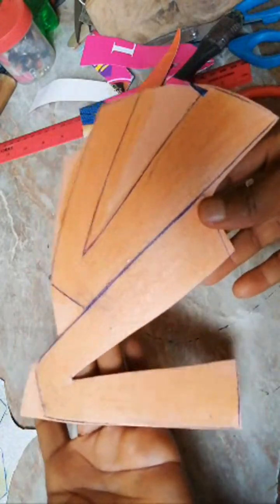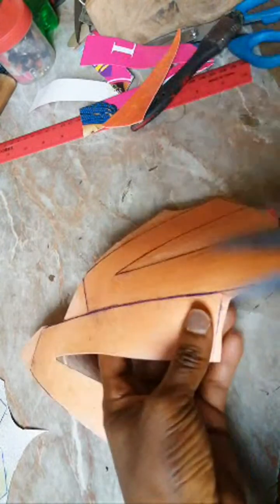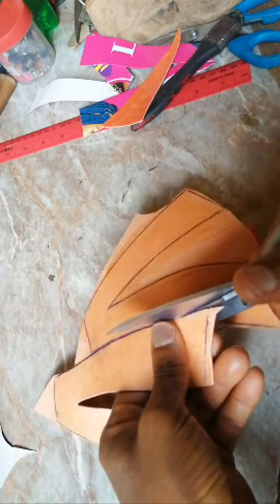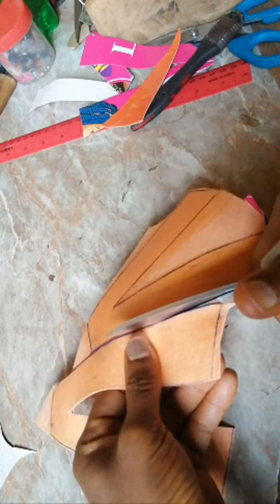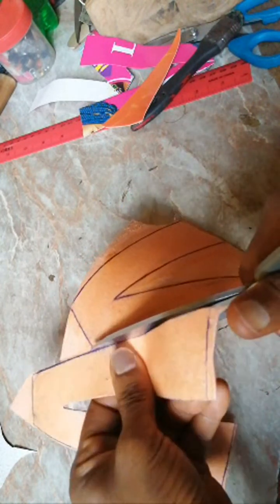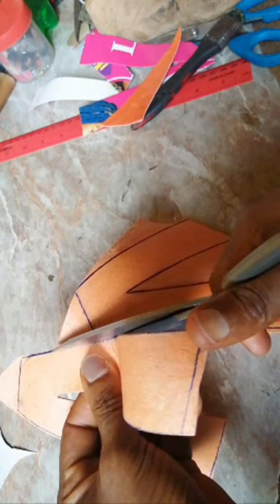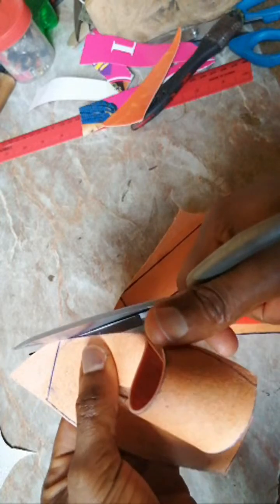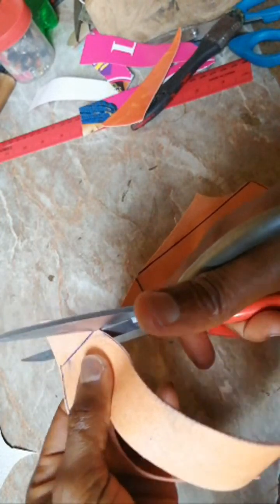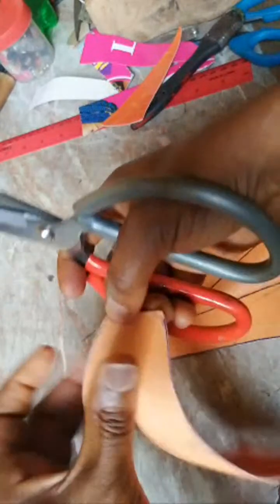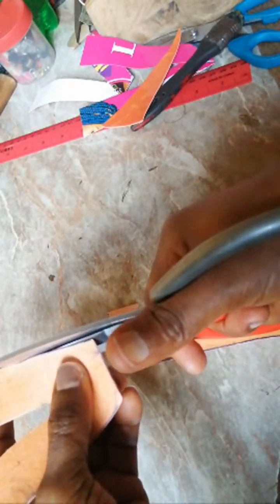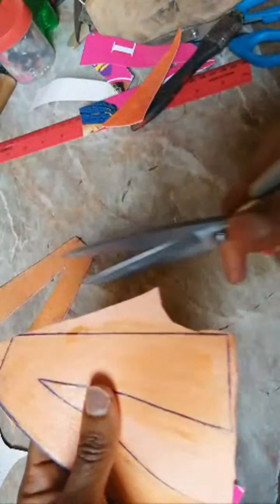So you can see how smooth it looks. It's not like there's anything attached to it. Just make sure that when you are cutting, you don't remove the scissors. You can see I'm not removing it. I made sure that it's still on it. That is the trick that has worked for me. I don't know about other people, but this has worked for me perfectly well. But at the same time, the more you cut, the better you become.